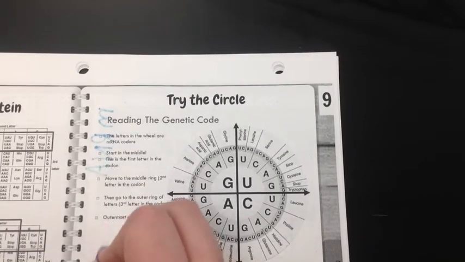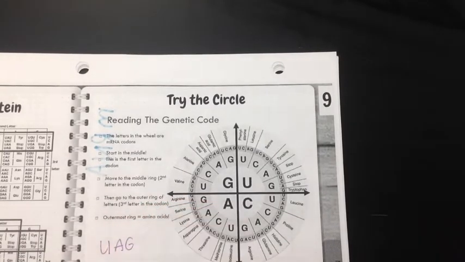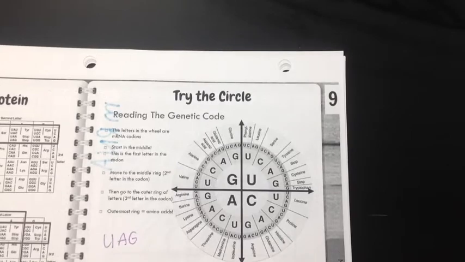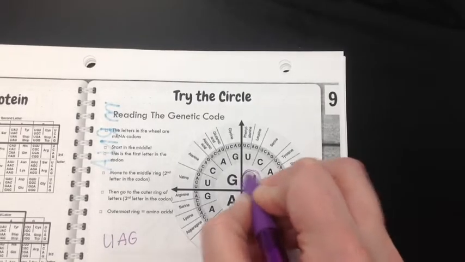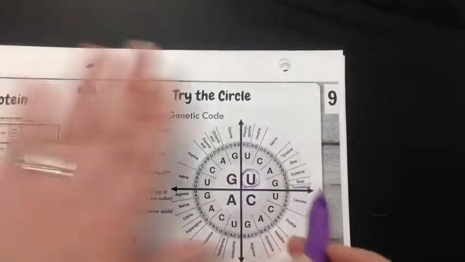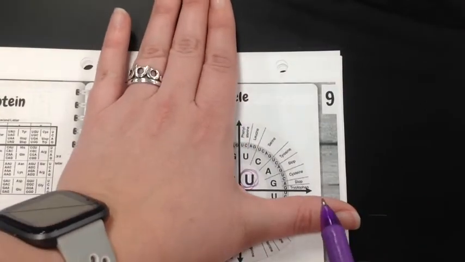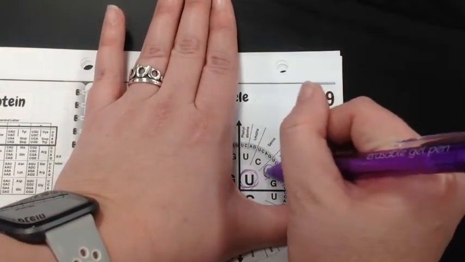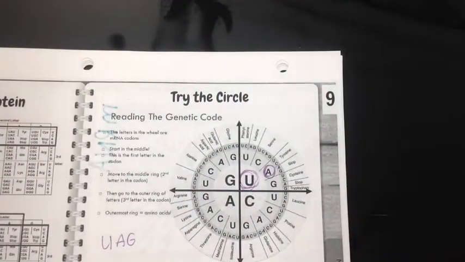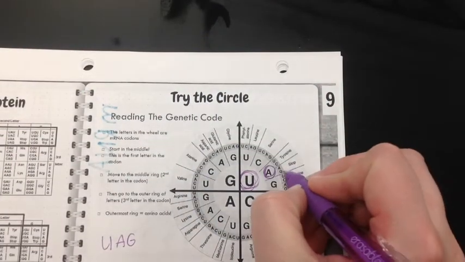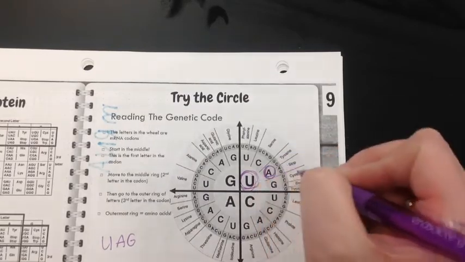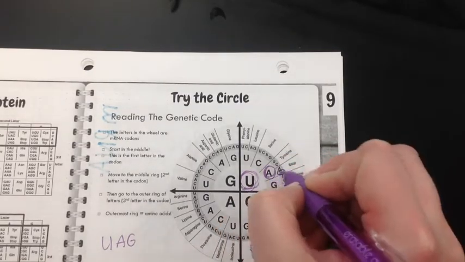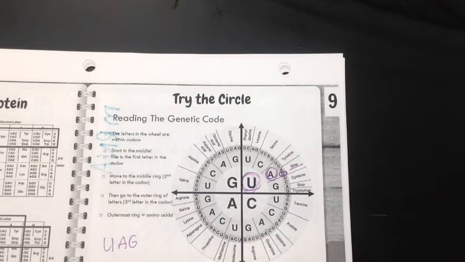Let me show you the circle. Let's find UAG on the circle. You start in the middle, U. Now we're looking at this whole quadrant. Second letter, A. Third letter, G. So UAG, even on the circle, codes for stop. Okay? So we're going to do a little practice.